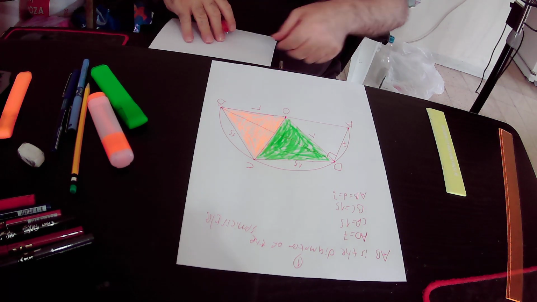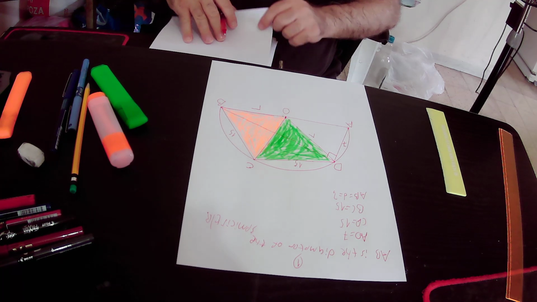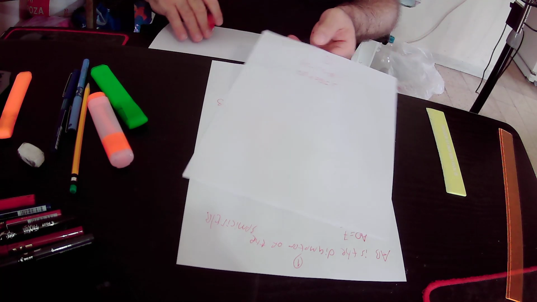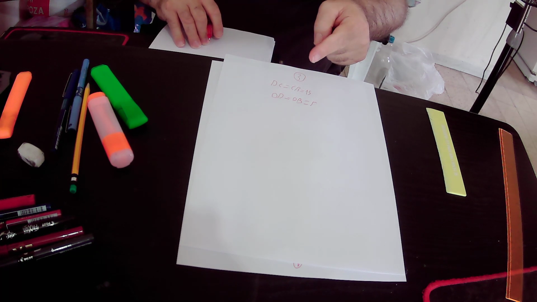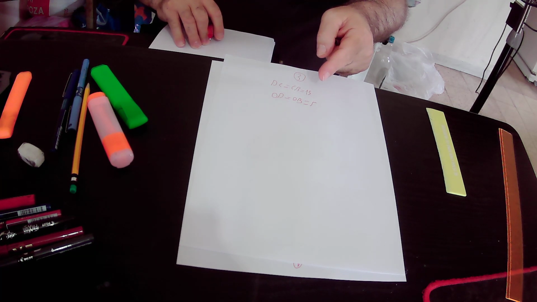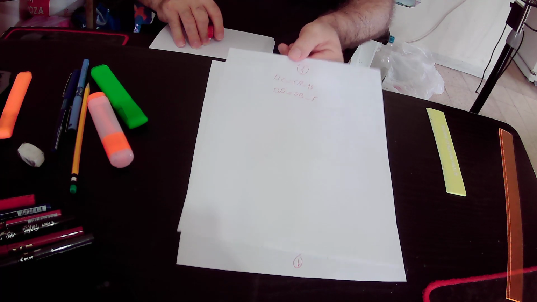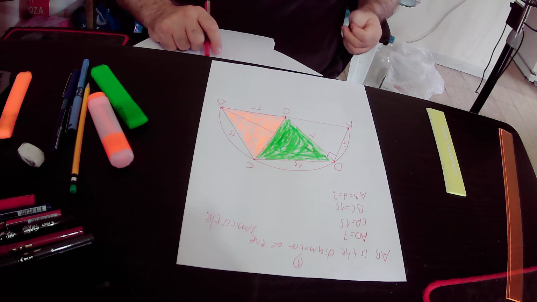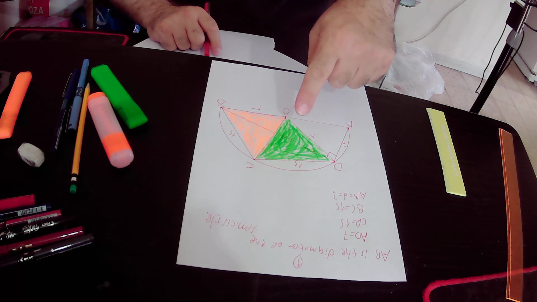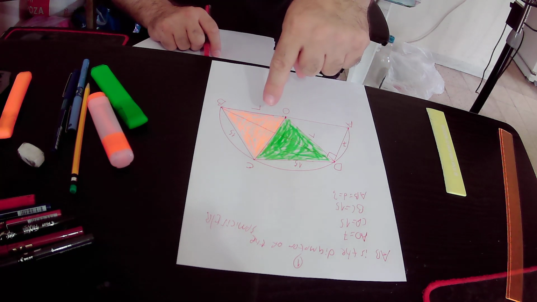So we found that DC equals CB equals 15 units, OD equals OB equals the radius of this semicircle, and OC is a common side. It belongs both to the green triangle, and also OC belongs to the orange triangle.